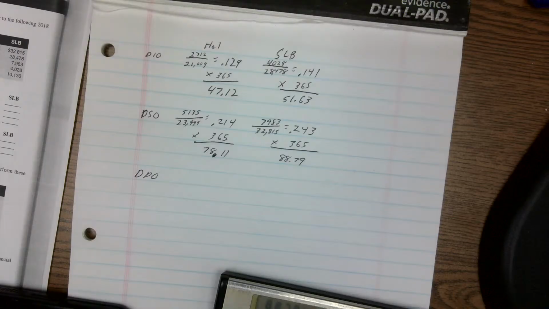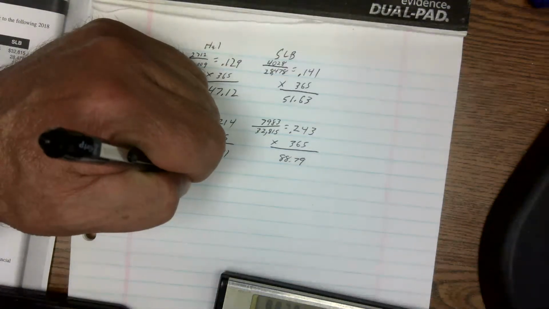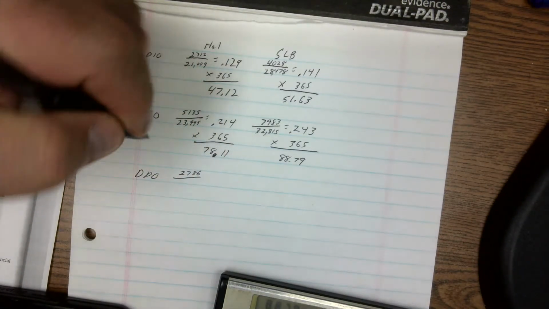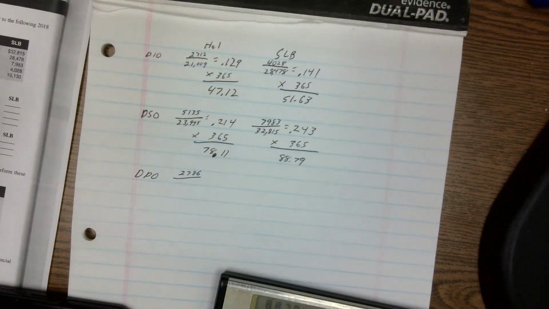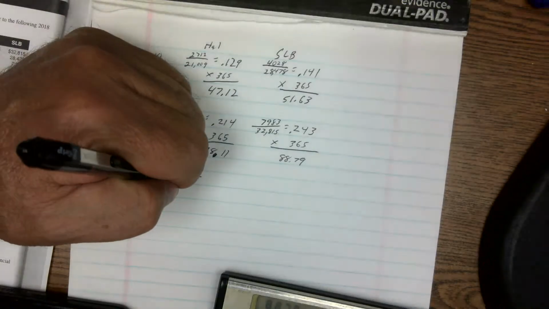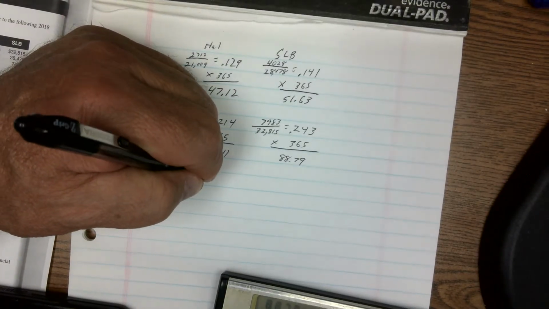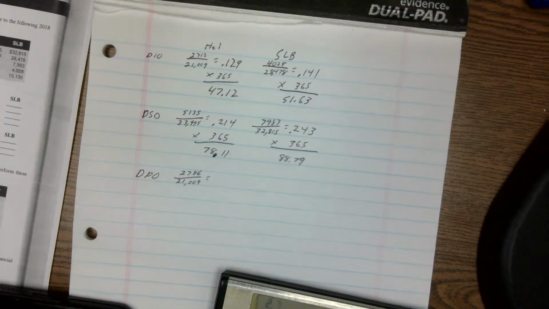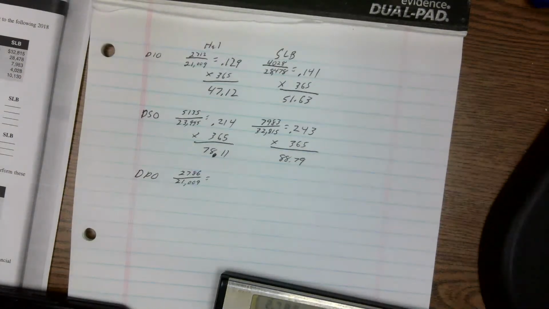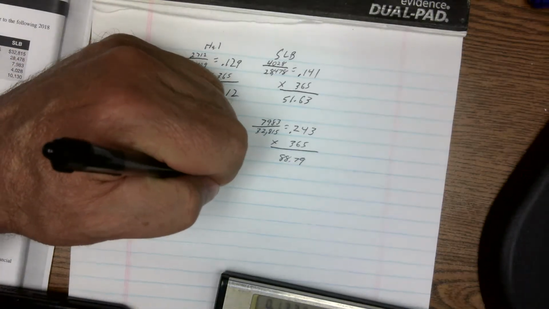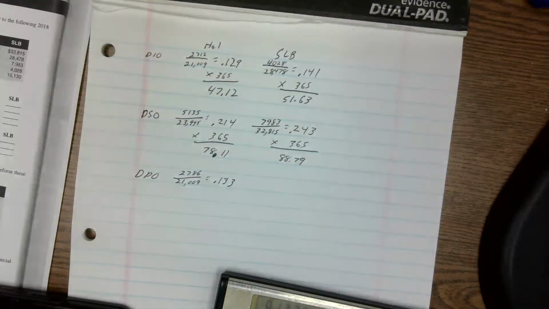Our accounts payable is 2,786, and our cost of goods sold, same as it was up here, 21,009, is 0.133.